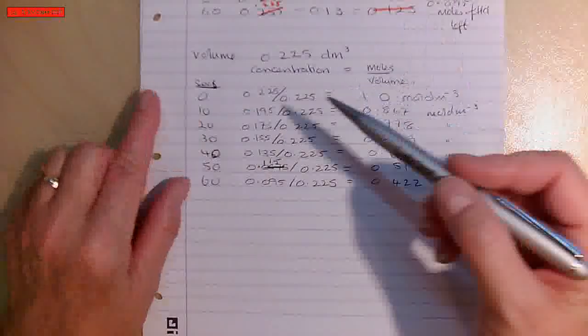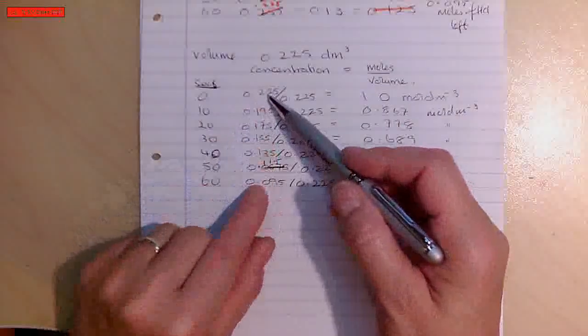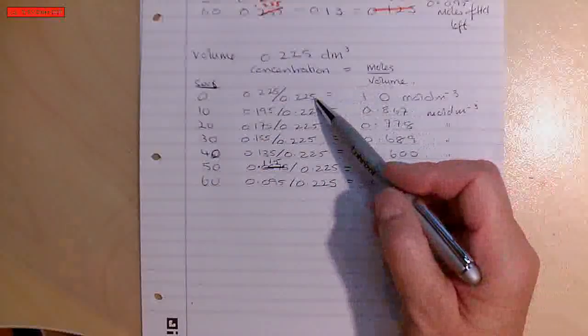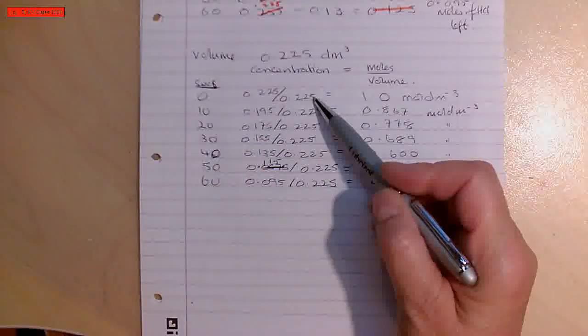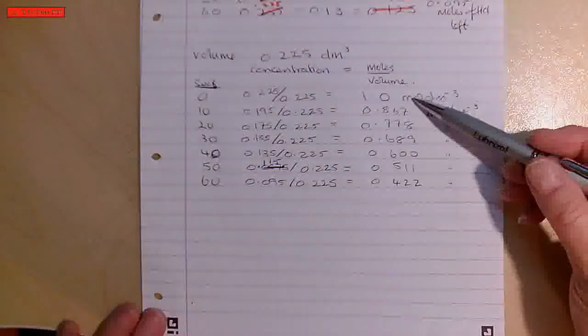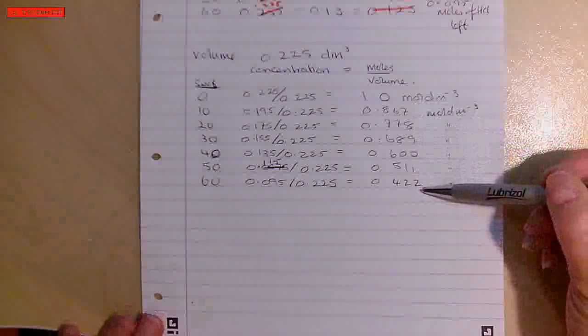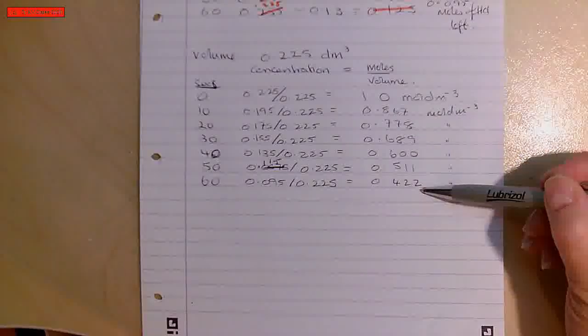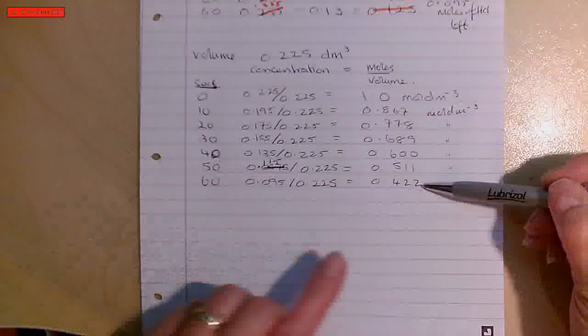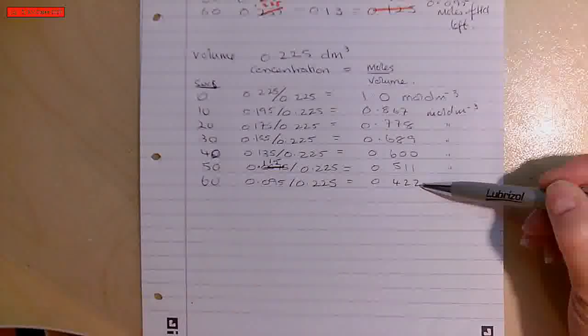We've worked out the number of moles. So here are all the number of moles, and the volume is 0.225 decimeters cubed. So when we do that, moles divided by volume, this is the concentration of the hydrochloric acid that is left behind. And from this we can plot the concentration against the time.